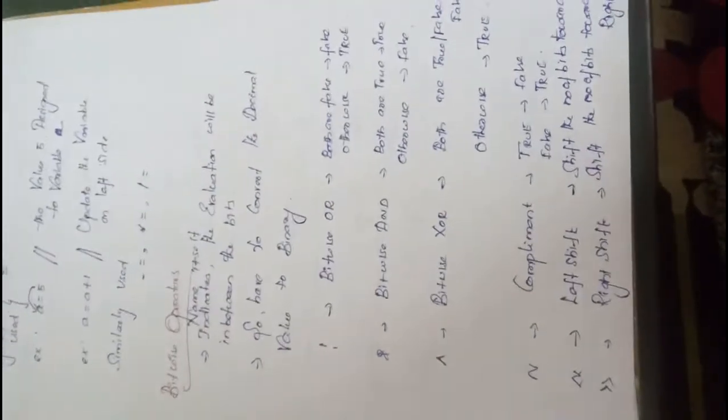If the value is false, then the result will be true. That is, if it is 0, the result will be 1. If it is 1, the result will be 0.